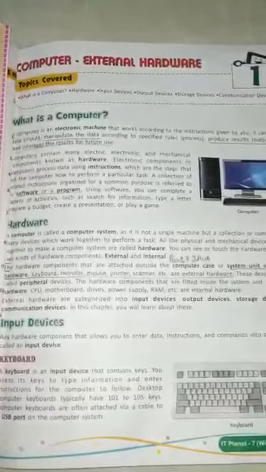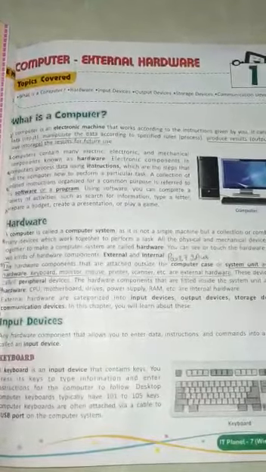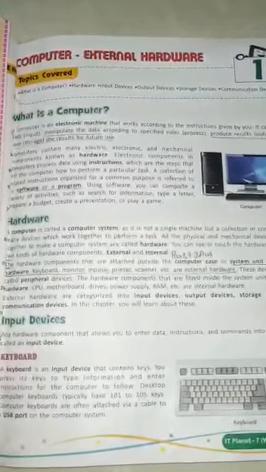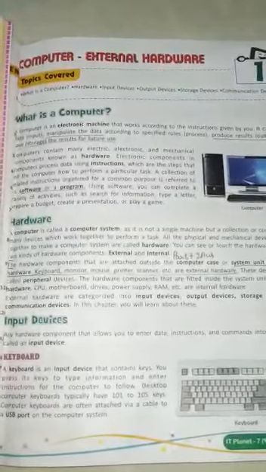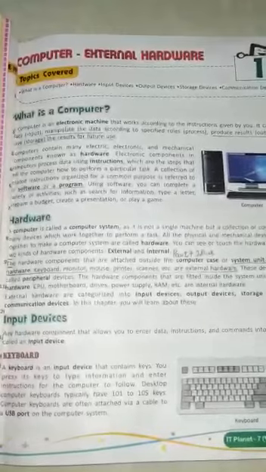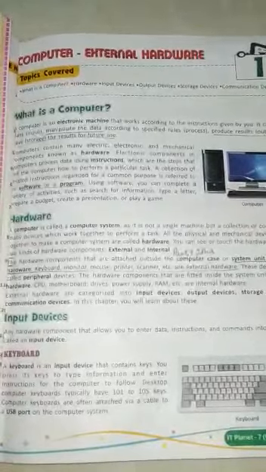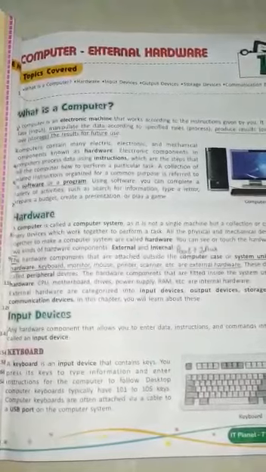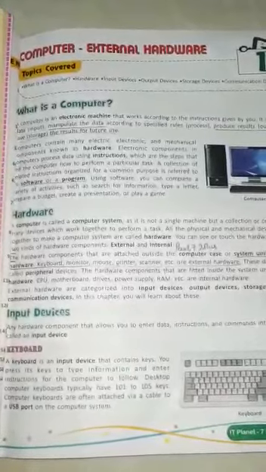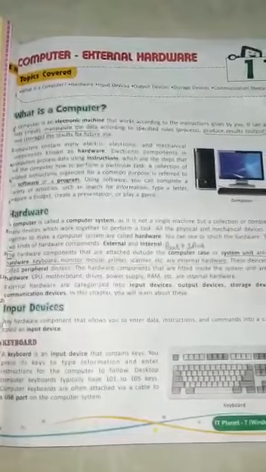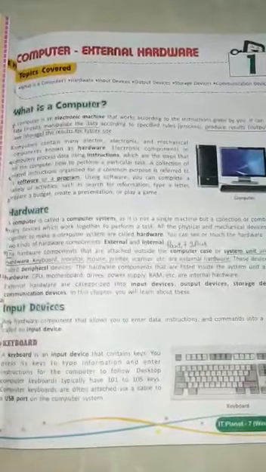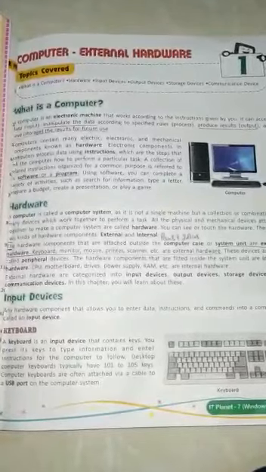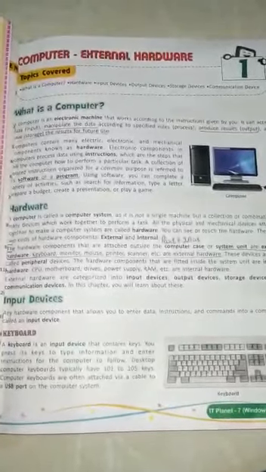Using software, you can complete a variety of activities such as search for information, type a letter, prepare a budget, create a presentation, or play a game. Now further, we will discuss hardware. A computer is called a computer system as it is not a single machine but a collection or a combination of many devices which work together to perform a task.